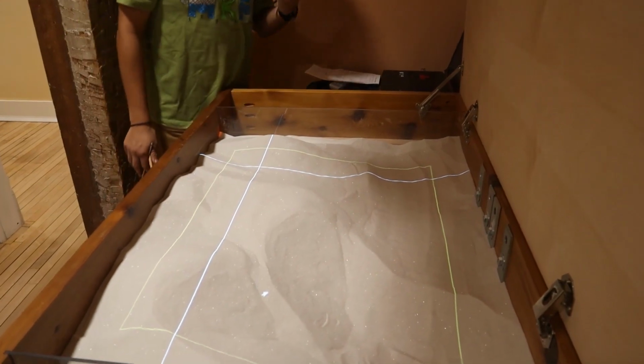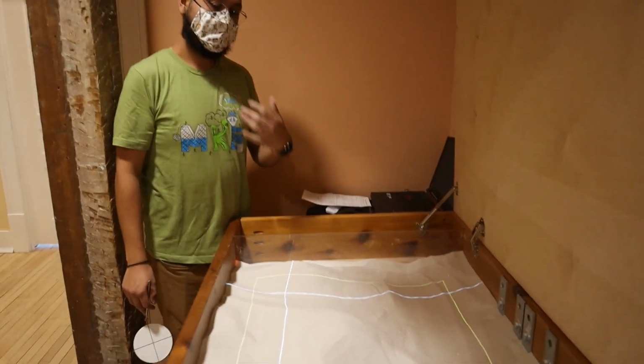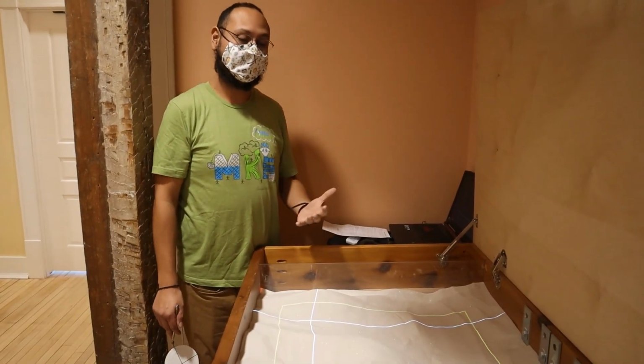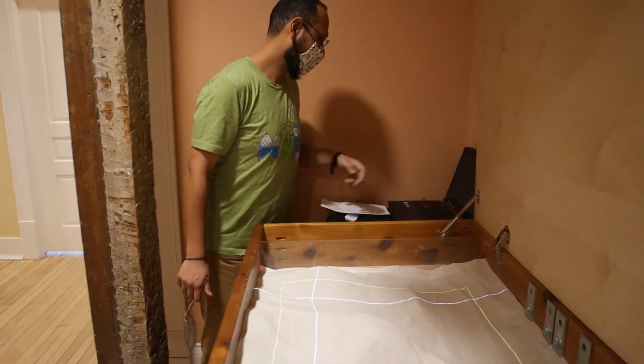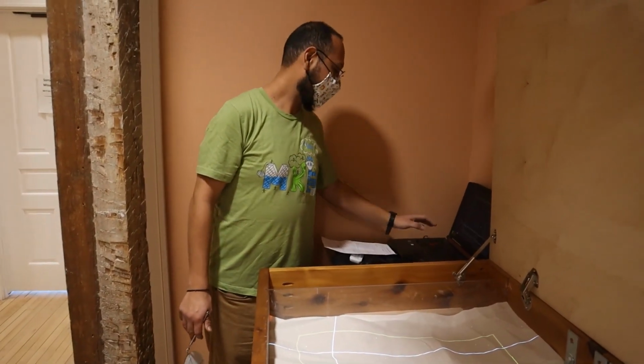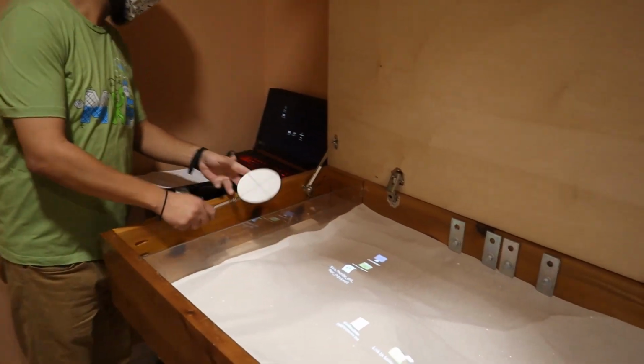Otherwise, what you'll be able to do is you can press escape and just start the process all over again. There may be a possibility that you'll have to start over from the very beginning, but hopefully that does not occur. So once all your points are captured, you hit escape to get out of the calibration process.